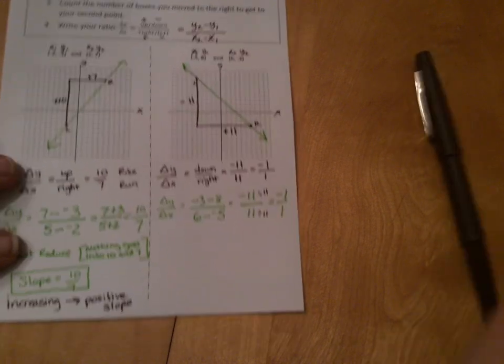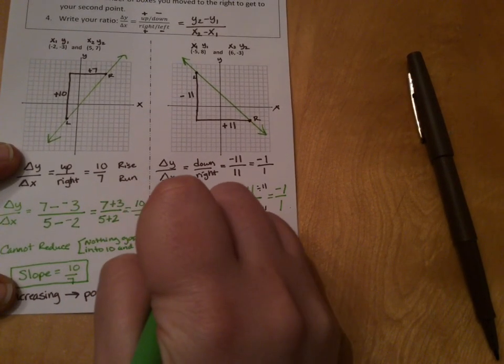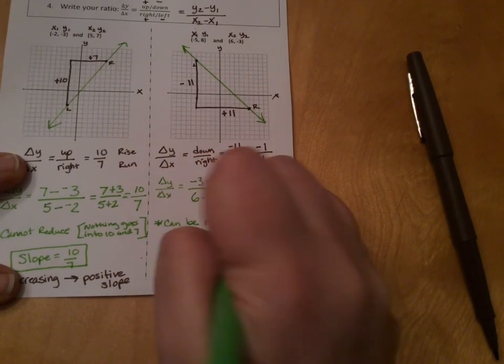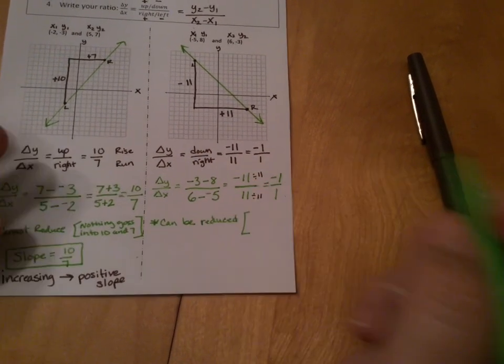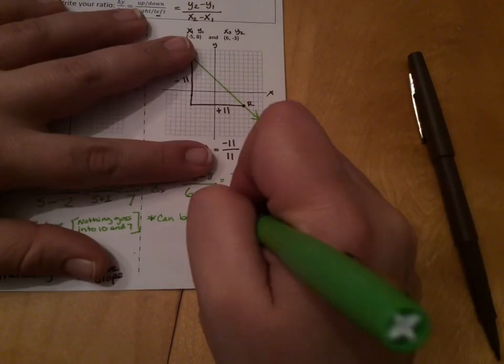So in this case, it could be reduced. We divided the top and bottom by 11.